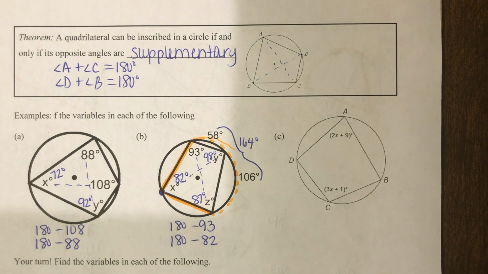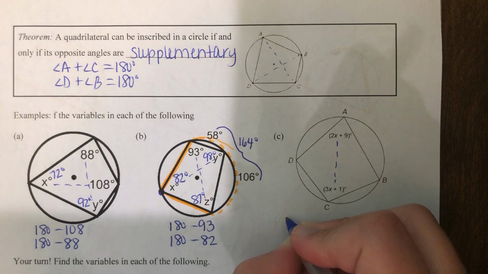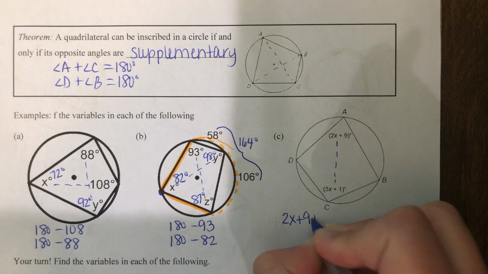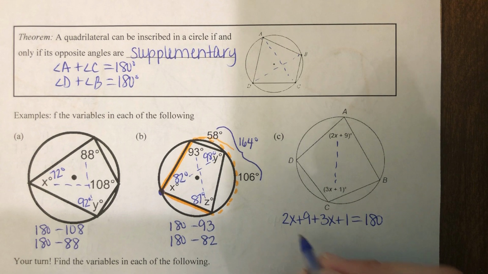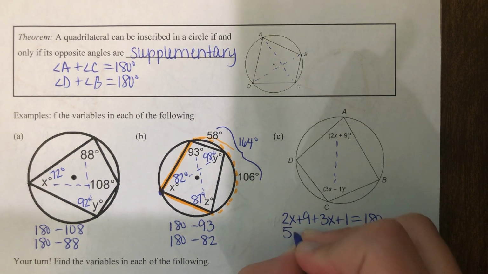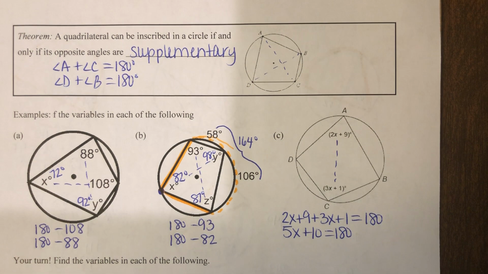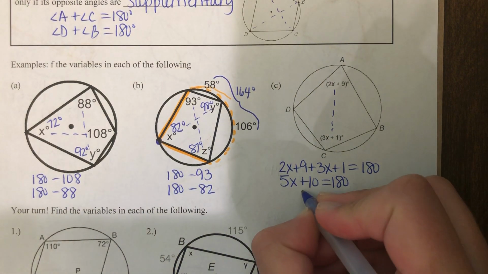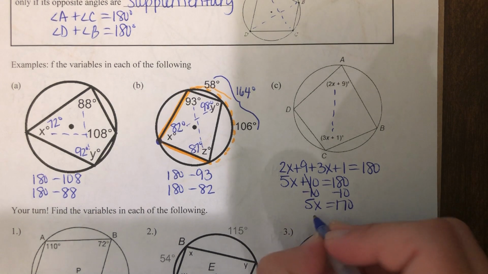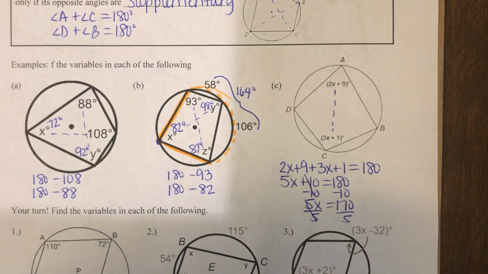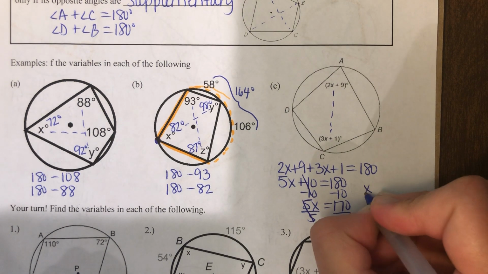All right, last one is just to write an algebraic equation. These are opposites. We know they're going to add to 180. So this angle plus this angle must equal 180. Combine like terms. 2x and 3x make 5x. 9 and 1 make 10. Down to a two-step equation. Subtract 10 from both sides. We get 170. Divide by 5. And we get 34.